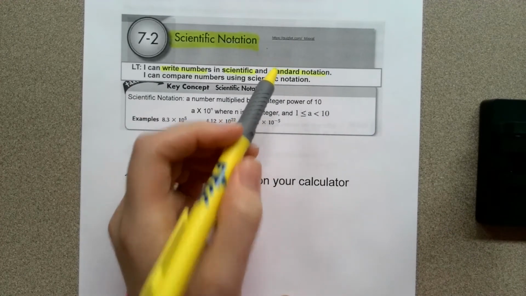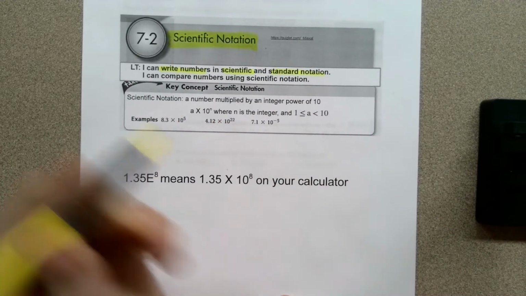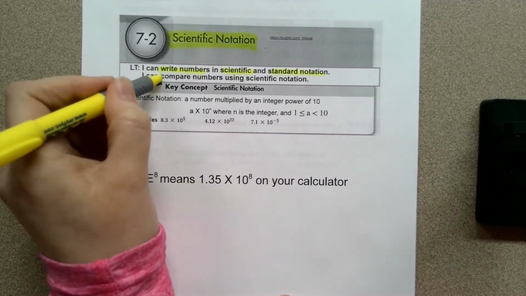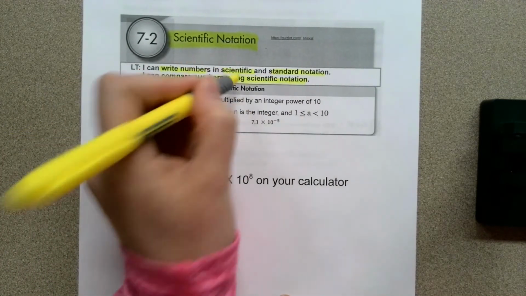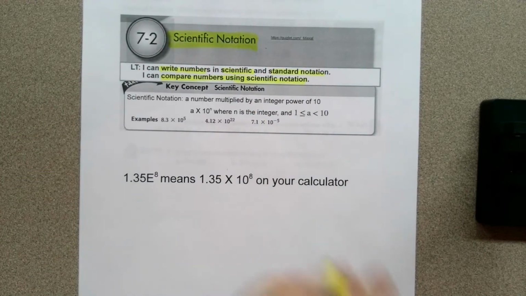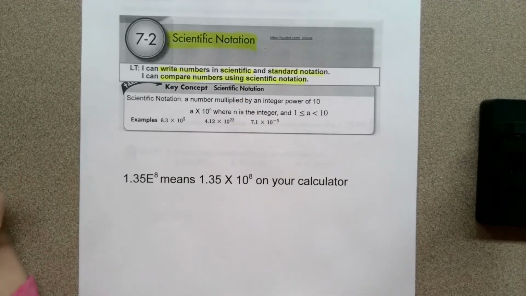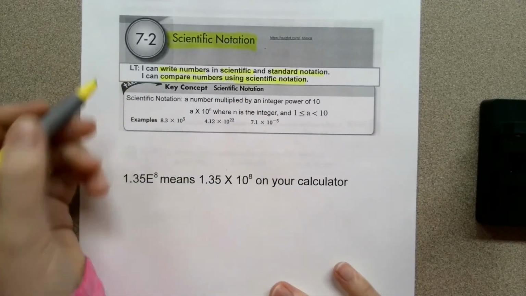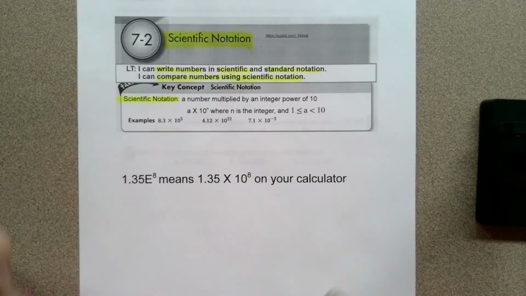Standard is just the typical way that you're used to seeing numbers written, and then also being able to compare numbers using scientific notation specifically. And a couple strategies for that. Before we can do those, we have to define what scientific notation is.